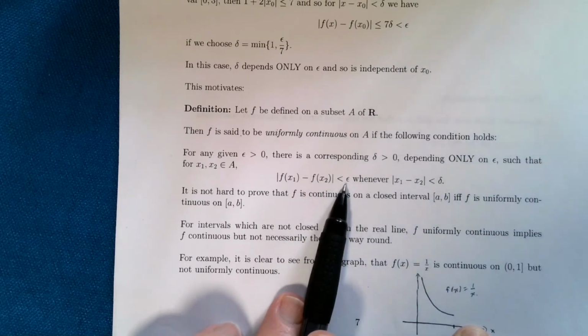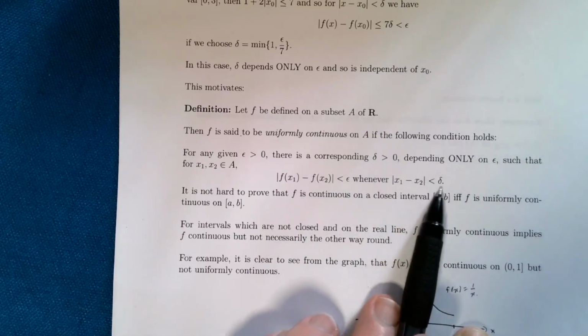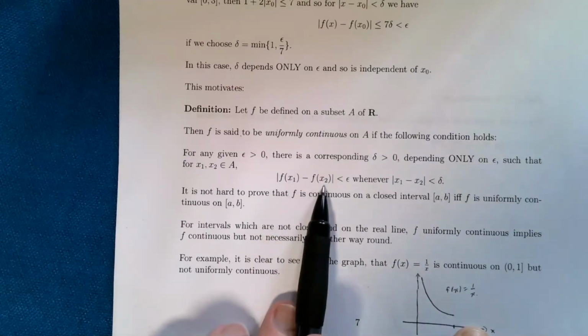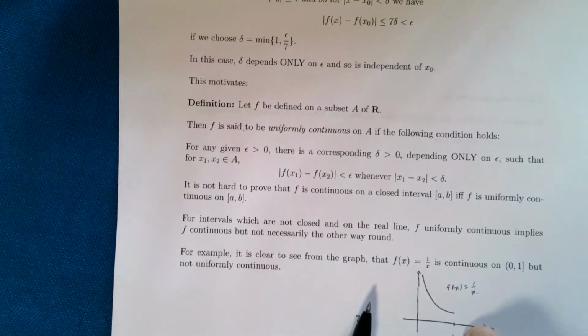So it's like our continuity definition. In fact, it's exactly the same as our continuity definition, that x minus x naught less than delta implies f of x minus f of x naught is less than epsilon, except this time the delta can depend only on epsilon and nothing else.